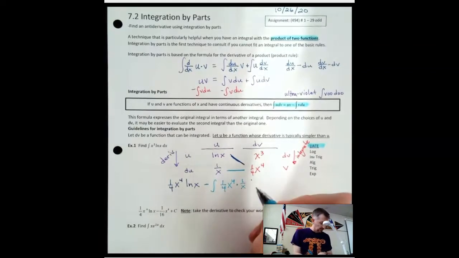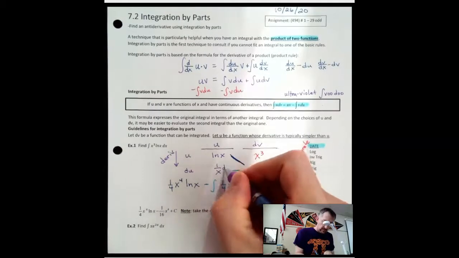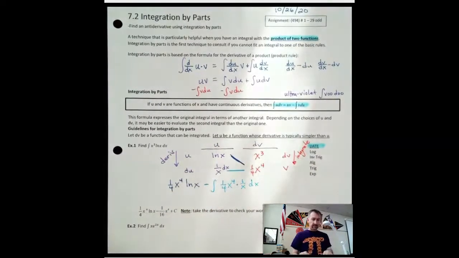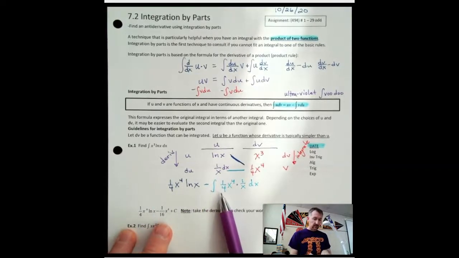And that would be... I could have put dx right there. Okay, remember we take the derivative of x, we put dx. Alright, so if we simplify that, let's see what we have here. So that's right there. This we can actually integrate.